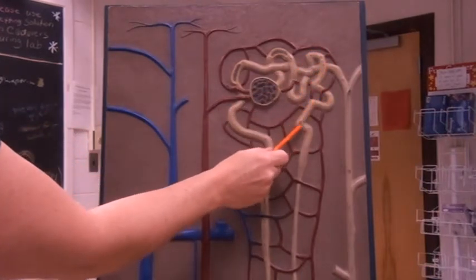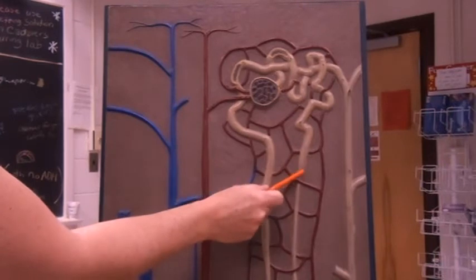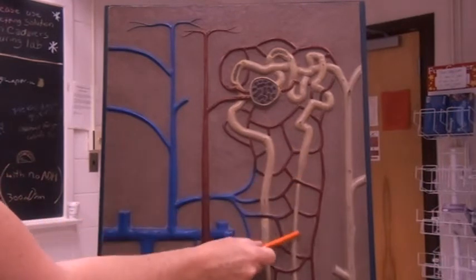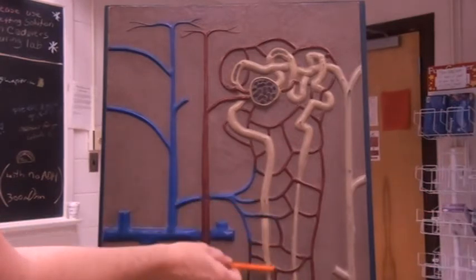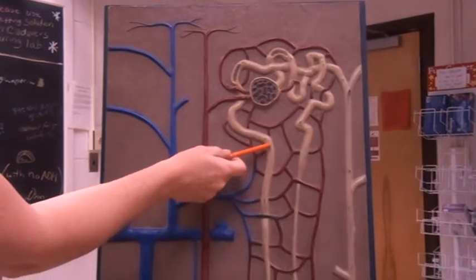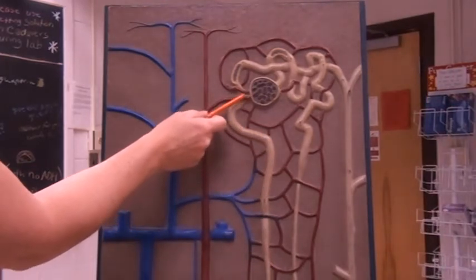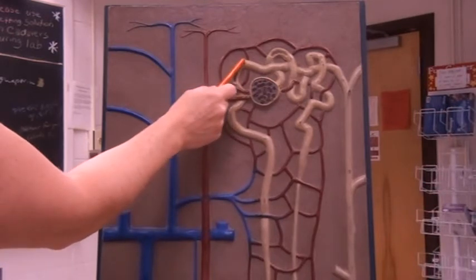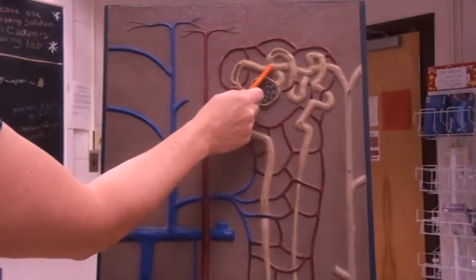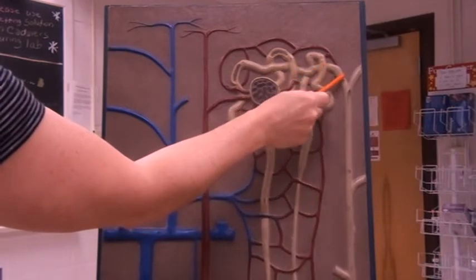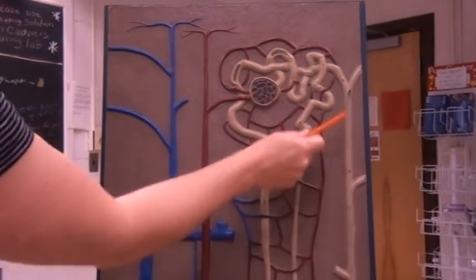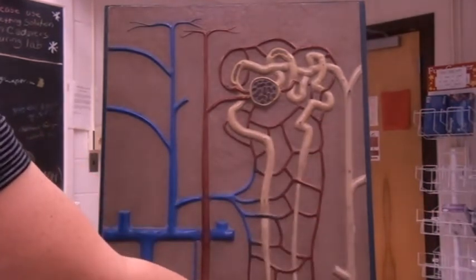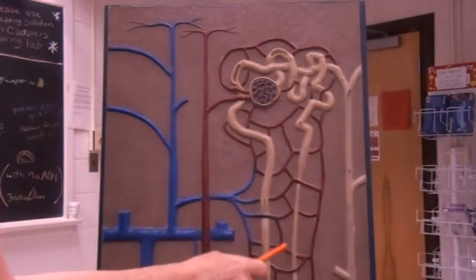And then we start to head downwards. So this is going to be our descending limb of the loop of Henle. And I know it gets out of your picture because it's really long. And then we can follow it back up the other side. So this would be our ascending limb of the loop of Henle, continue to be ascending. And then we start distal convoluted tubule here, and it's going to join in with collecting duct and drain into the renal papilla that we covered on the other model.